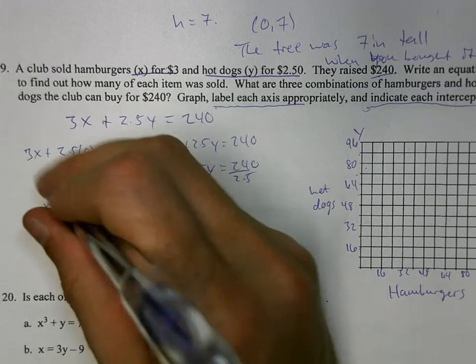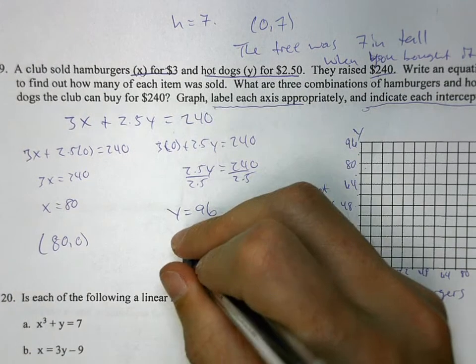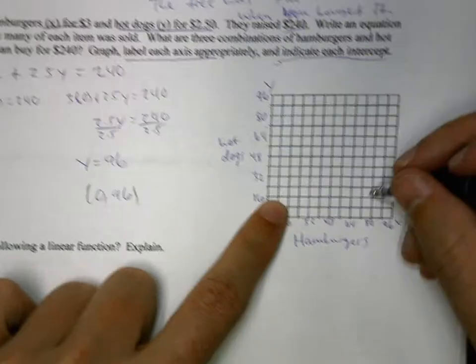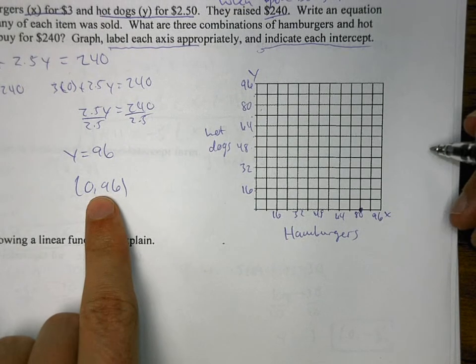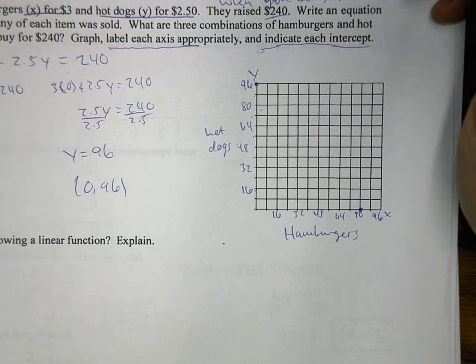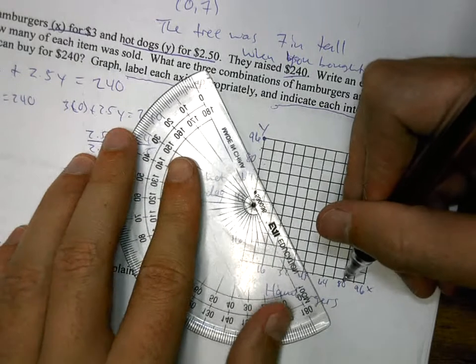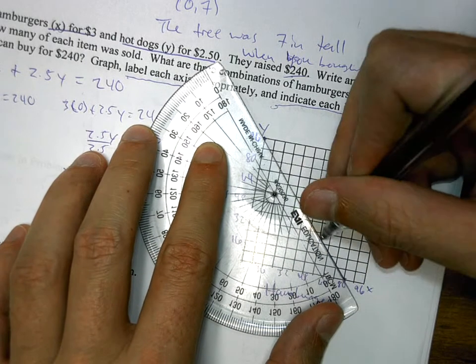So x-intercept is 80, 0. The y-intercept is 0, 96. So let's graph those. 80, 0 is right here. 0, 96 is on the y-axis up there. Connect them with the straight edge. Use a straight edge. It's really important that you do. If you don't use a straight edge, then you're going to have a bad time.